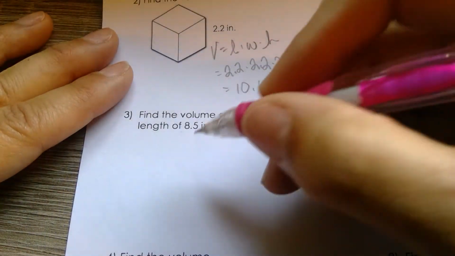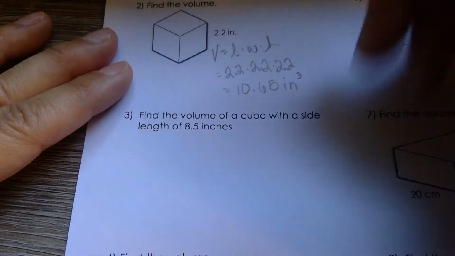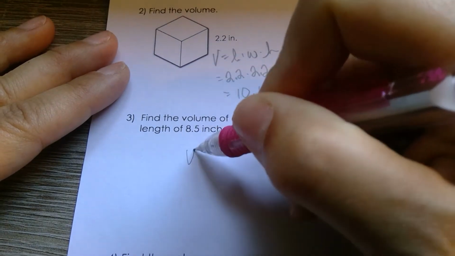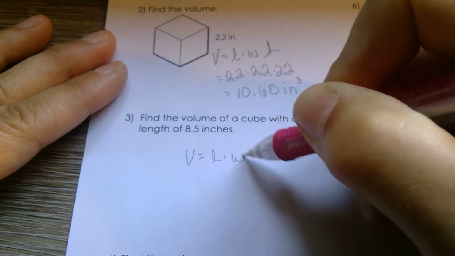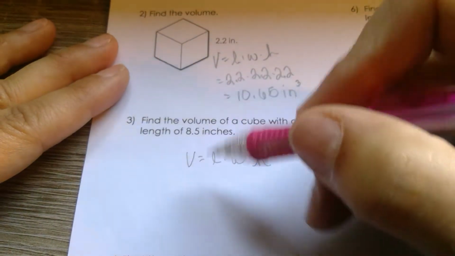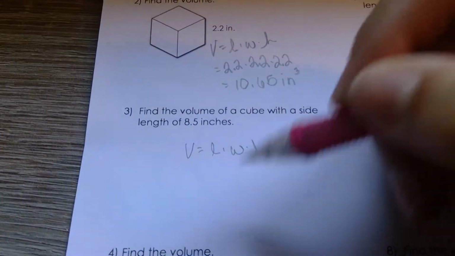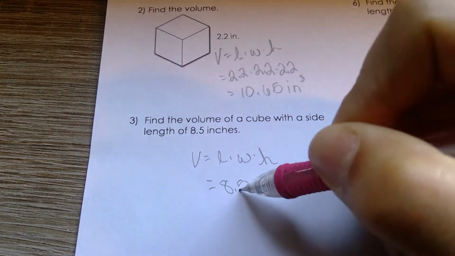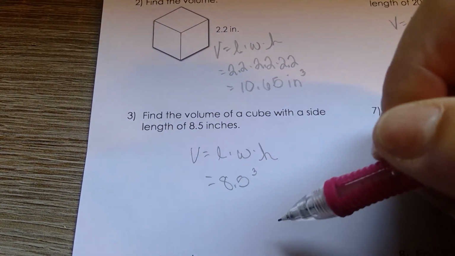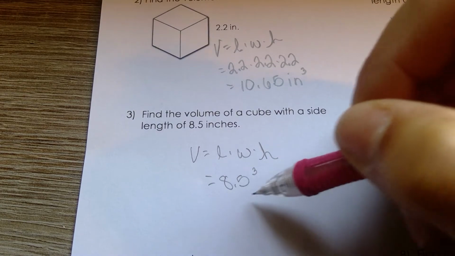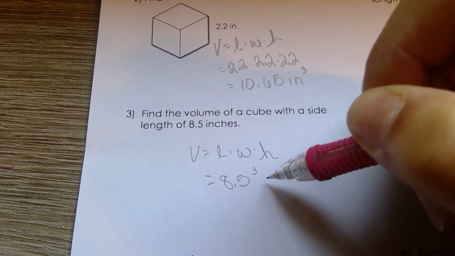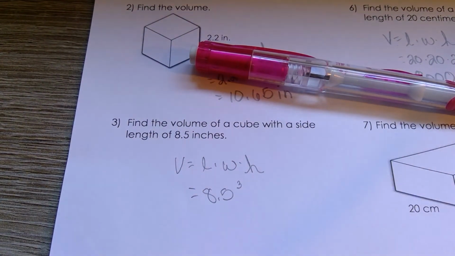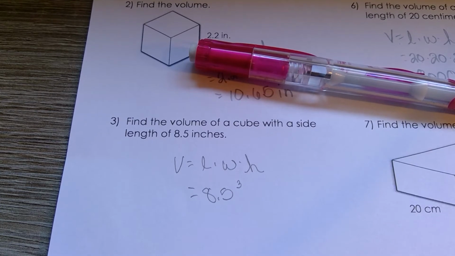So let's see, we're going to say that for that then, we have our formula. It's going to be length times width times height. And in this case, it's going to be 8.5. We're going to call that cubed. That means multiplying it to itself 3 times. So that's my shorthand for that. That is a good math abbreviation for what we want to do with this number.